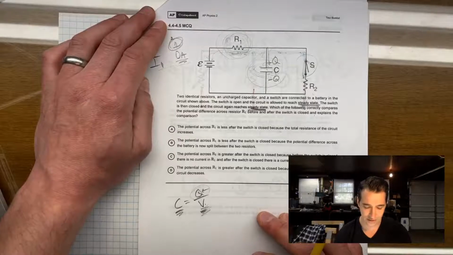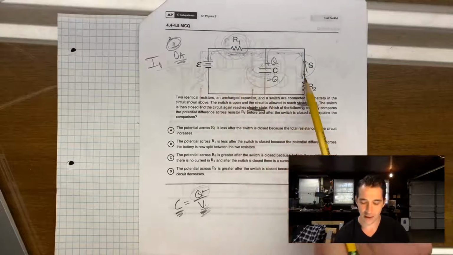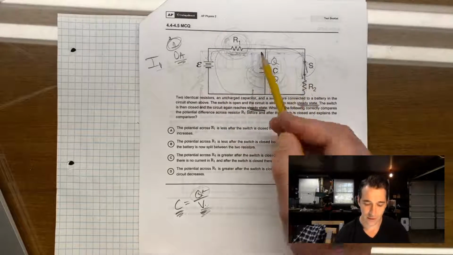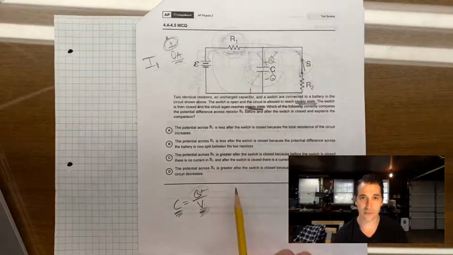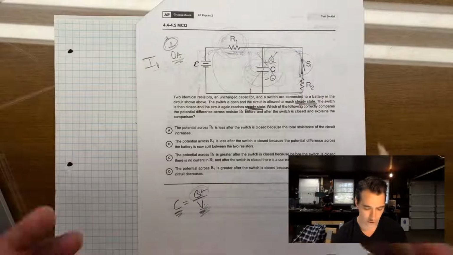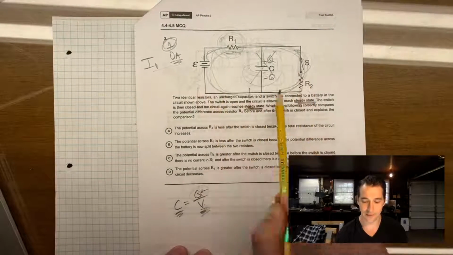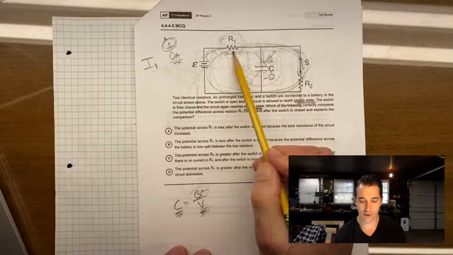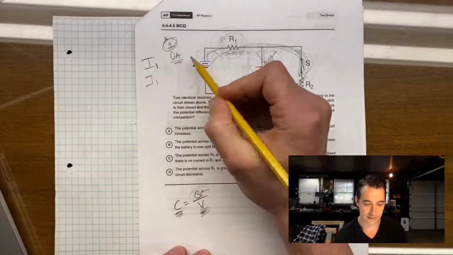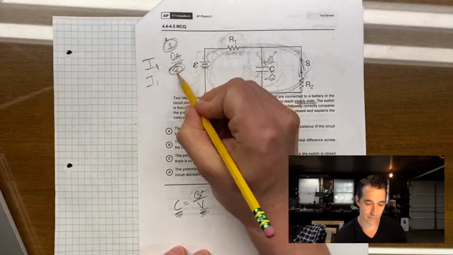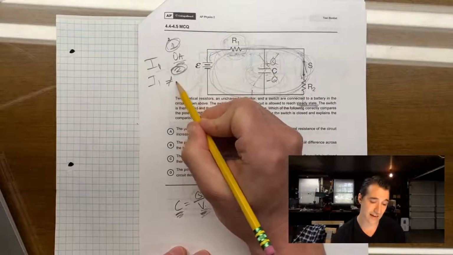Now, once it reaches steady state, current can flow, and it's just flowing around the outside. Steady state means this part of our circuit is no longer involved. Current's not going through there. It's fully charged, whatever that is, and now current is flowing around the outside. And it's flowing in R1 and R2. So, I1 in situation 2 has some value. I'm just going to say it's not equal to 0.